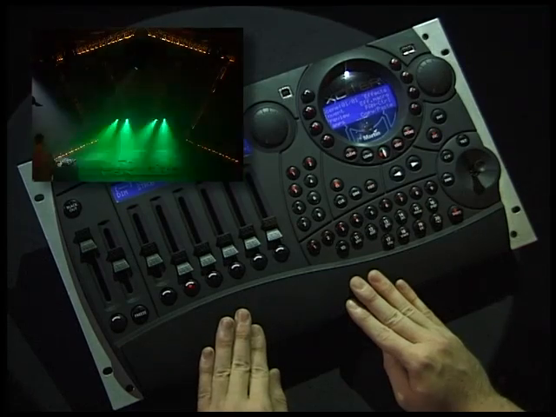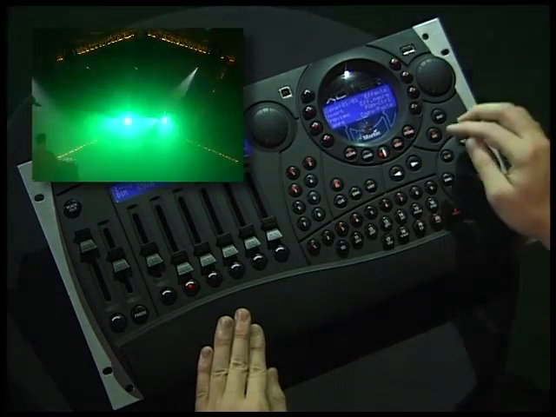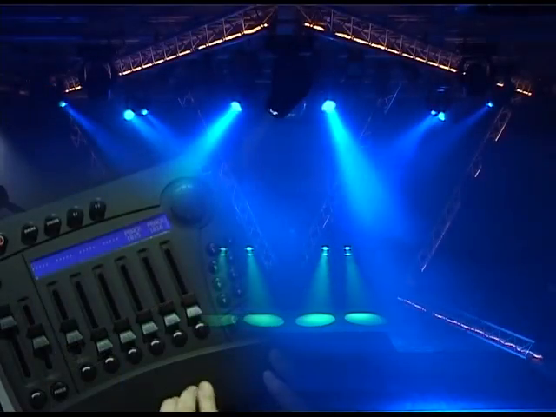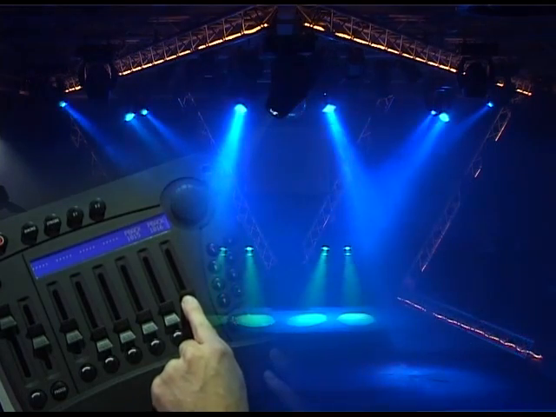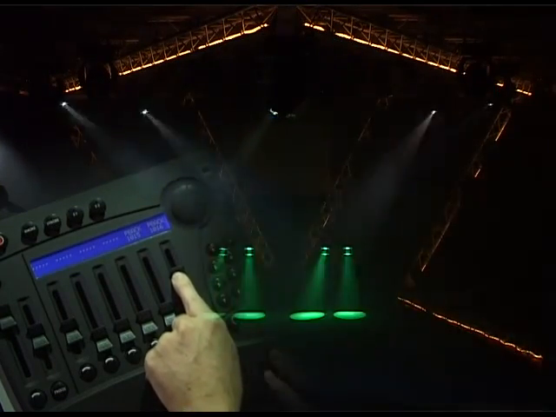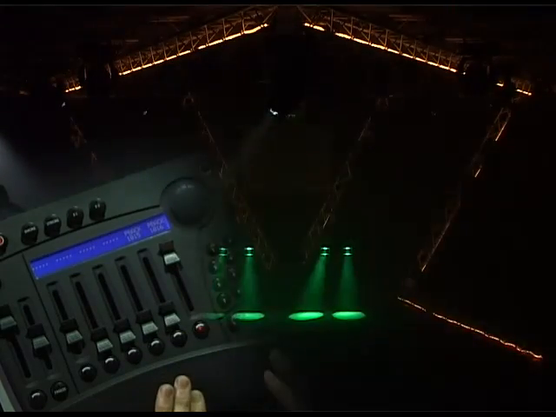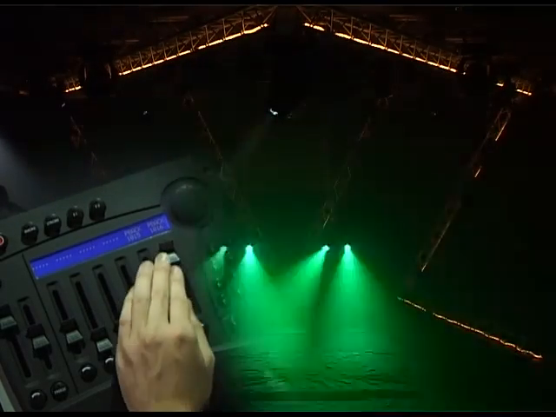Since we have been programming during live playback, when we exit the programmer, we return full control to the active cue. Let's fade in the playback and now fade it out again.